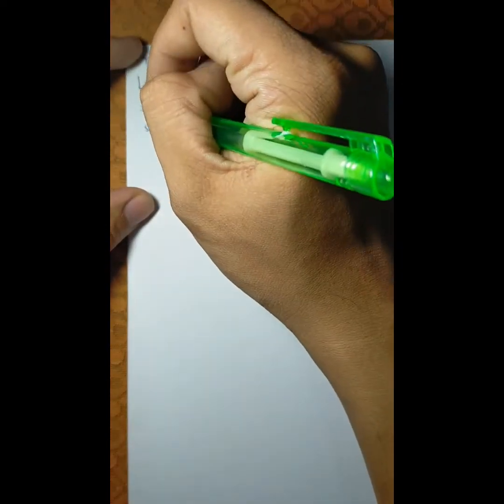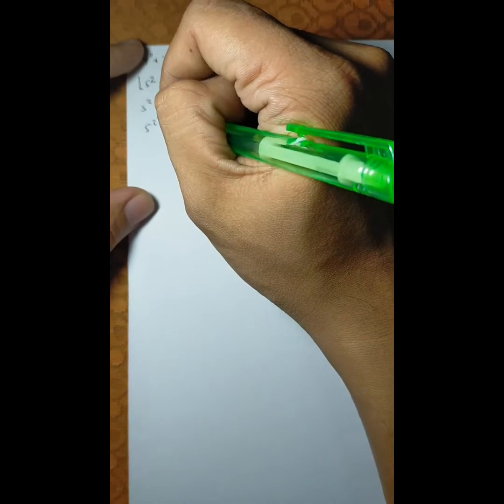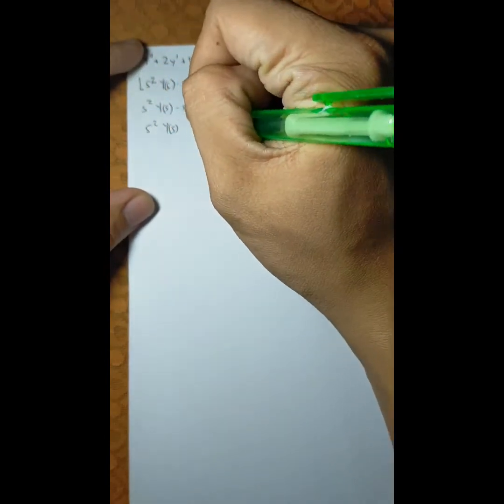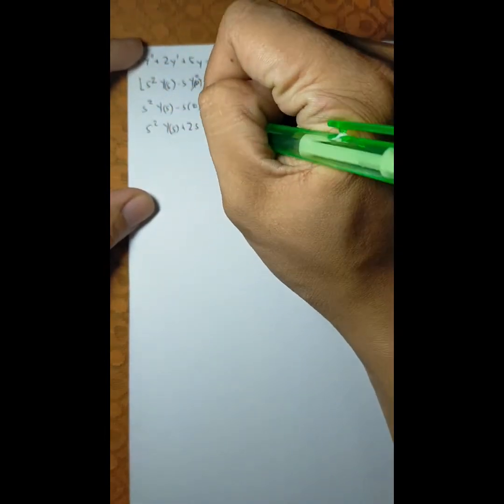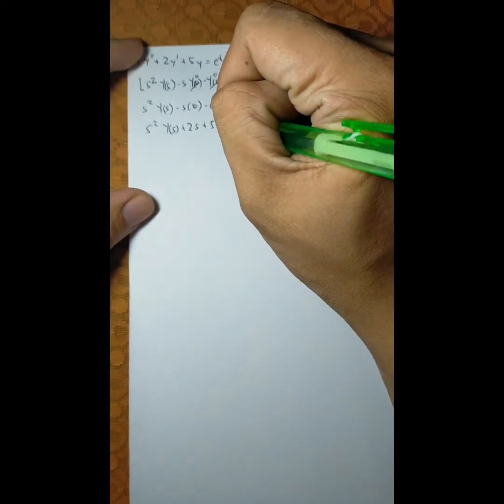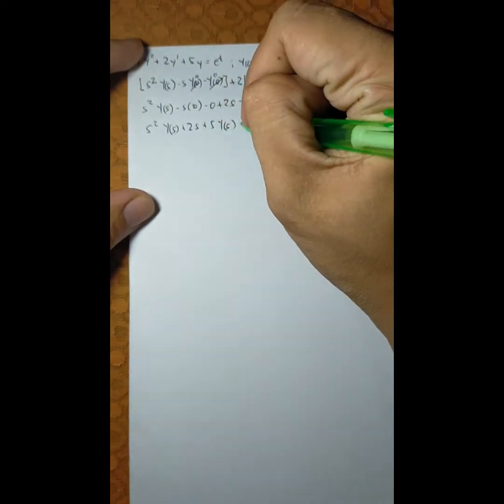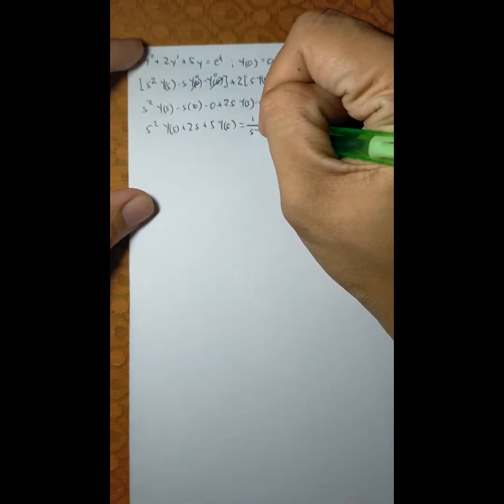And we write this as s squared Y(s) plus 2s plus 5 Y(s) is equal to 1 over s minus 1.